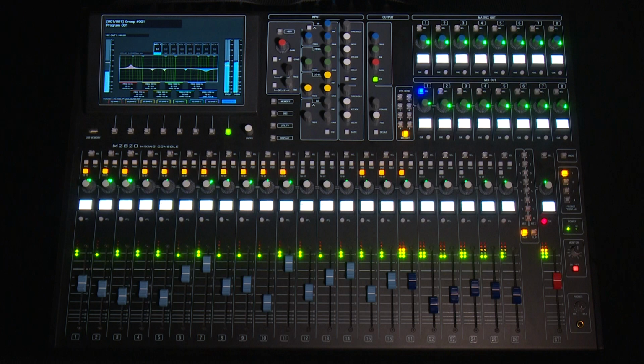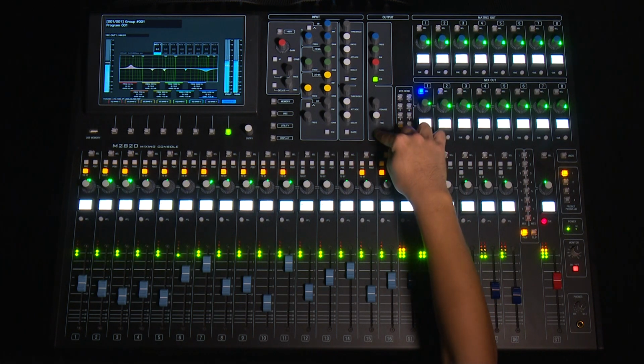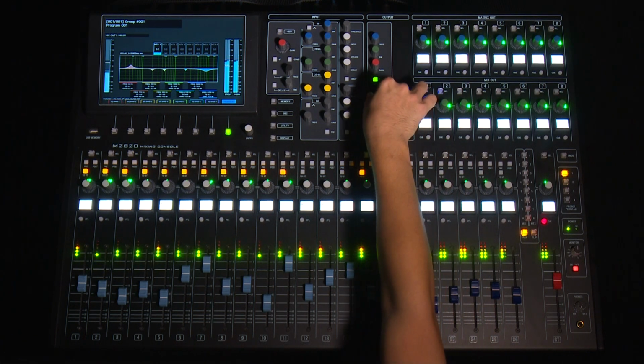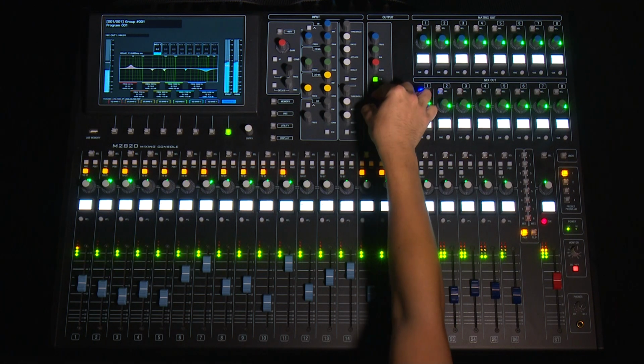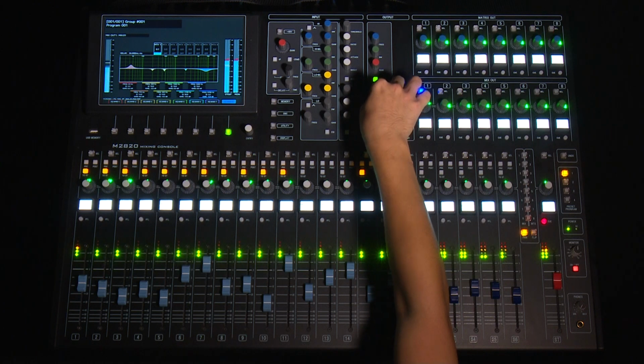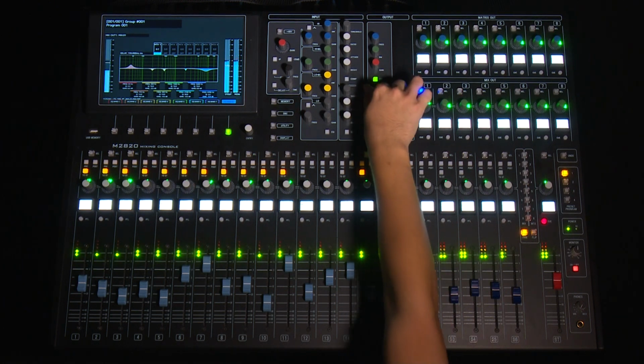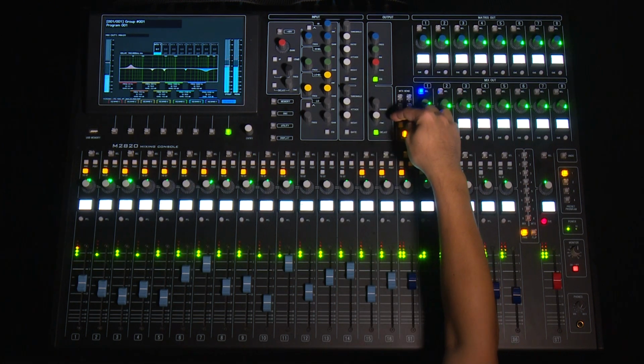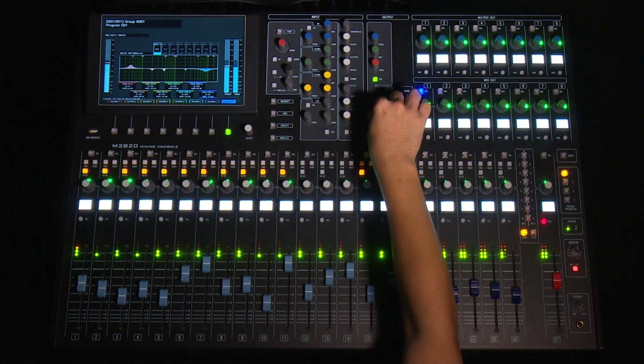Now on to delay. When turned on here, the current setting is displayed in white text on the screen. The upper coarse encoder can be used to make large changes to the delay time, while fine-tuning is possible using the lower fine encoder.